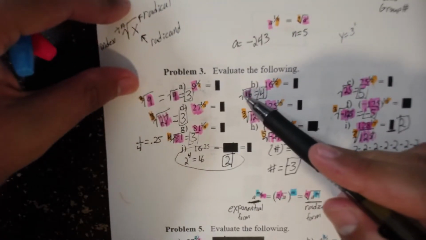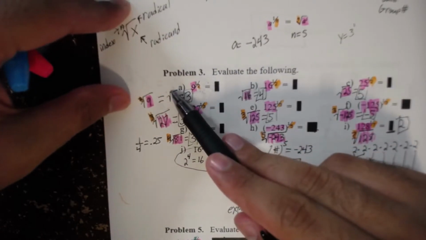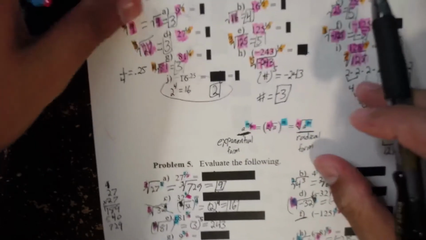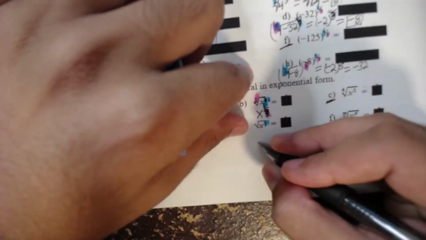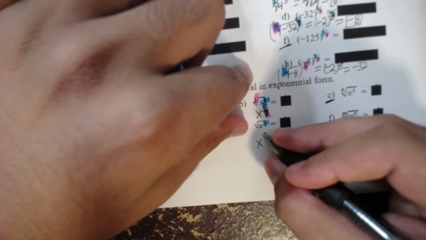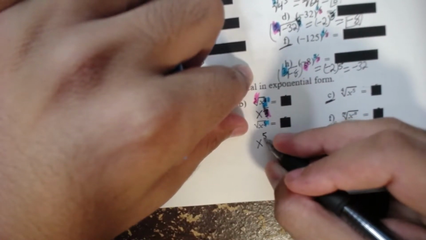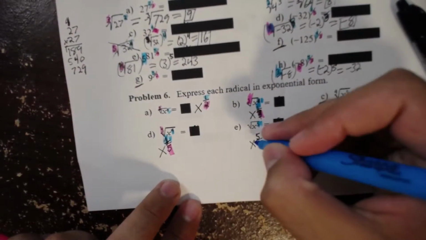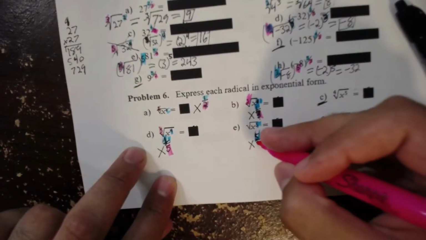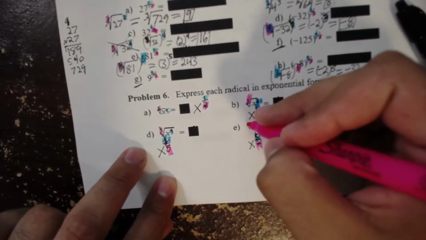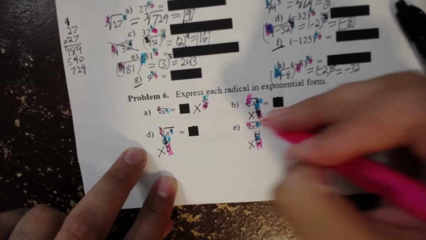Okay, you know how I mentioned over here that there's just an implied 2? That's basically what we do. There's an imaginary 2 right there. So we do x^(5/2). Okay, we are done with this.